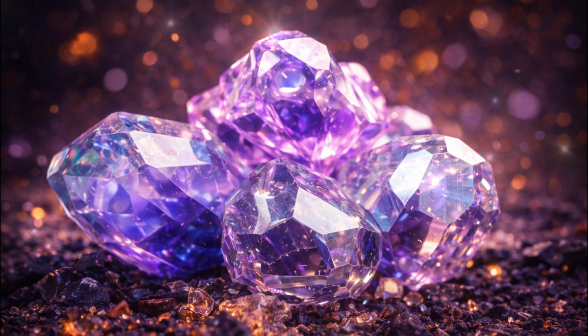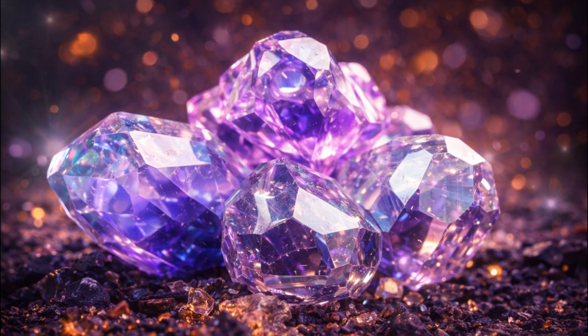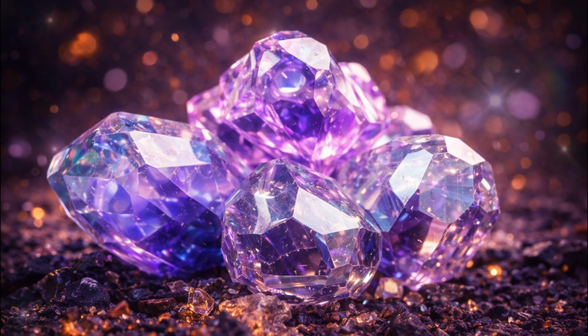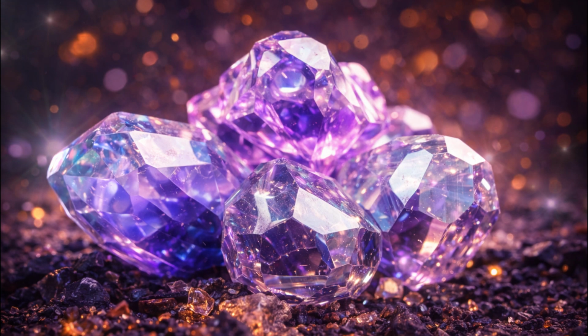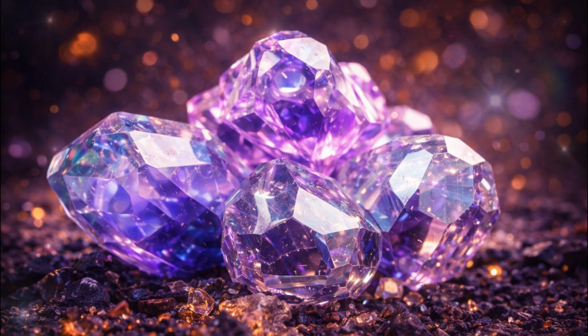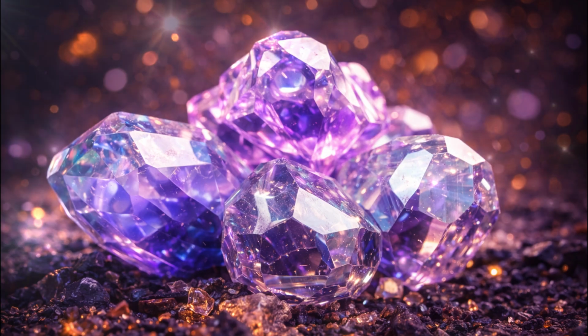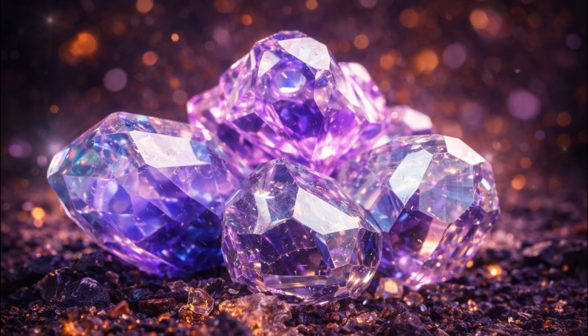The thickness of a crystal can affect perceived color. Thicker sections absorb more light, appearing darker, while thinner areas appear lighter. This effect can create gradients within a single crystal.